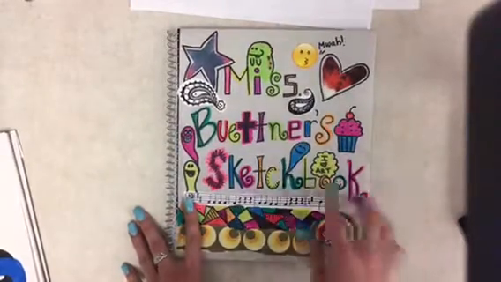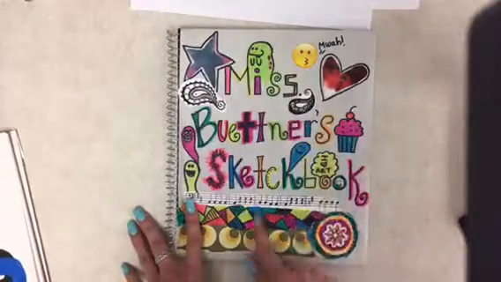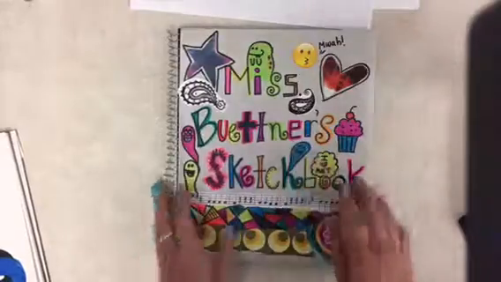So that's one option. Write your phrase with different letters. You can put pictures around your phrase and decorate it any way that you like. That's fine, as long as you're using typography.